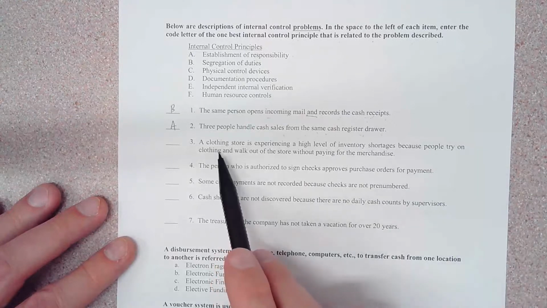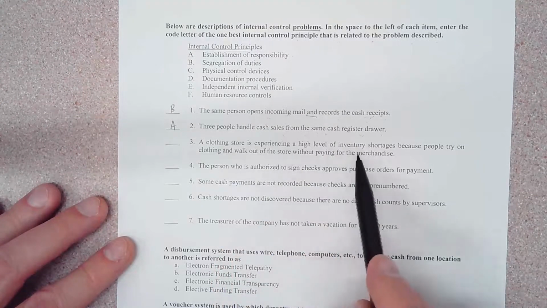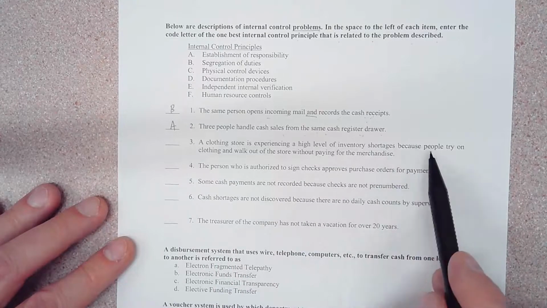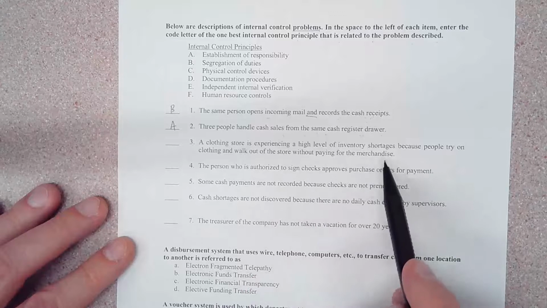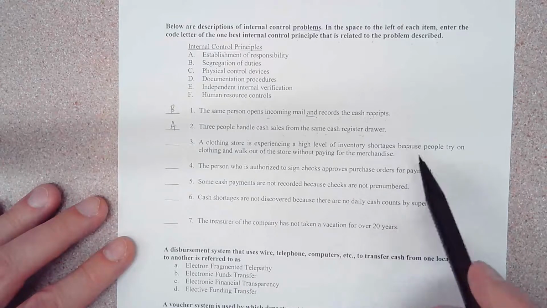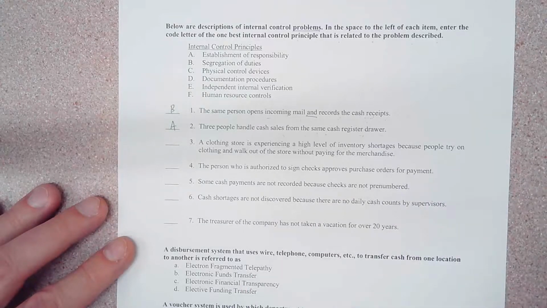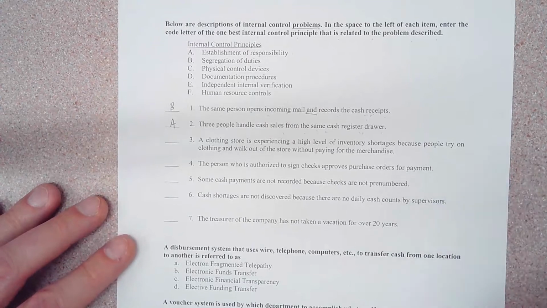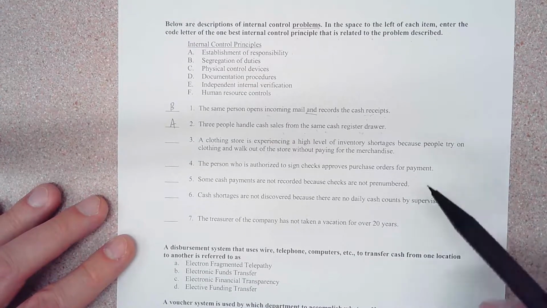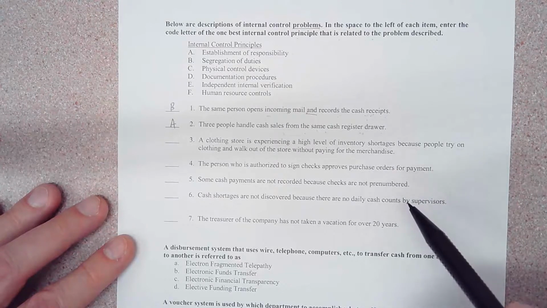Okay, it says a clothing store is experiencing a high level of inventory shortages because people try on clothing and walk out of the store without paying for the merchandise. So that might be rather efficient on the part of the people walking out of the store. They don't have to stand in line. But from the perspective of the business, it's not a good thing.